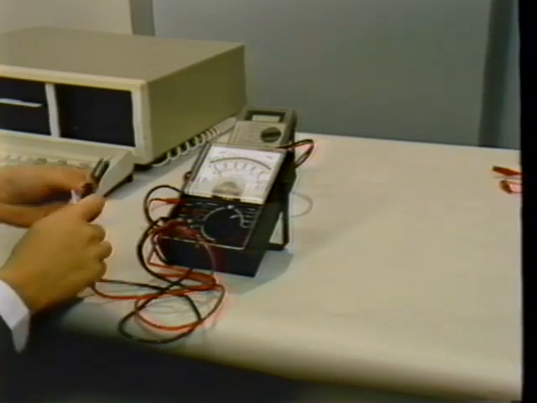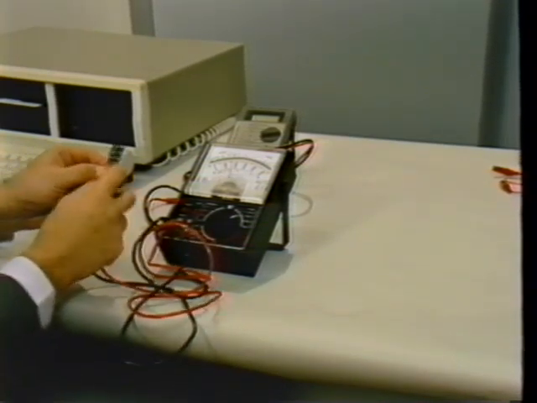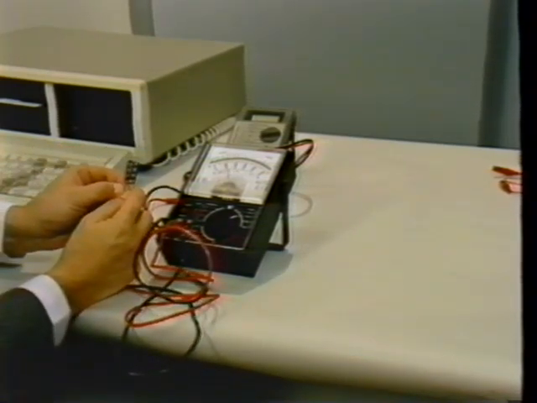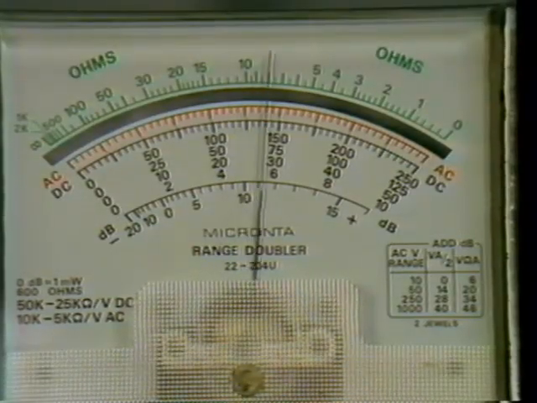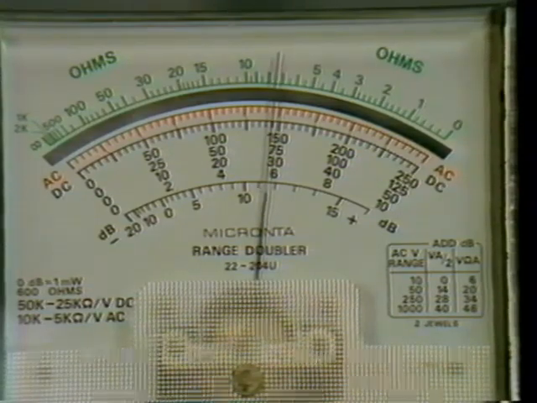To check a capacitor, set the meter to read resistance on the lowest scale. When you place the meter leads on the capacitor, the pointer will jump if the capacitor is operating correctly. The size of the jump is related to the capacitor's value. To check a diode, select the resistance function and the times 100 scale.